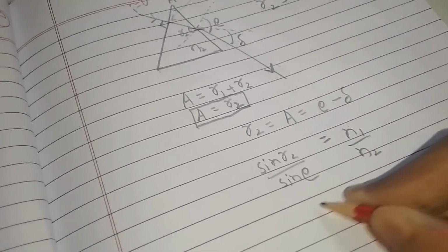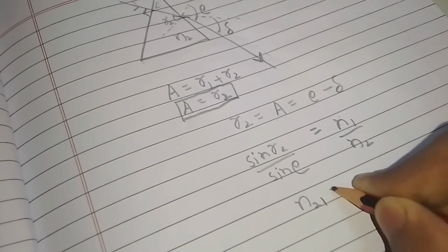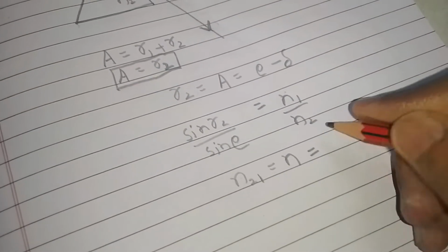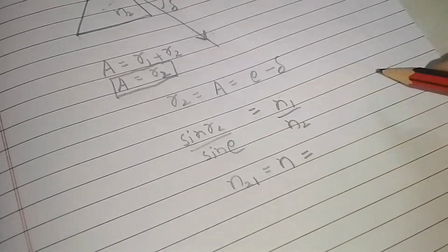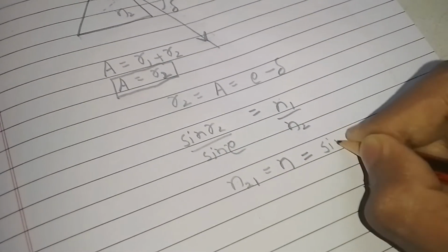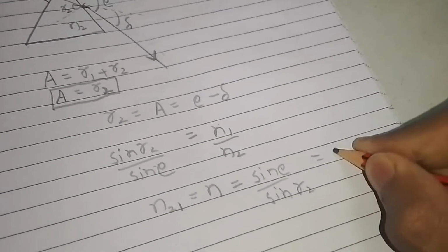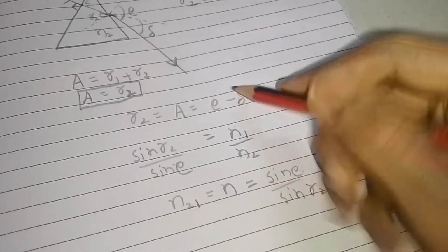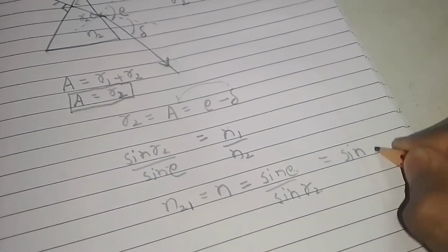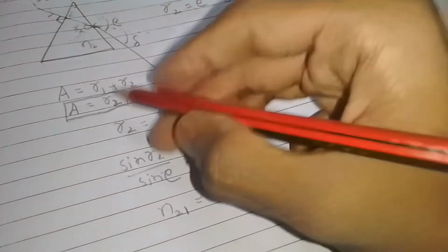Now we have the refractive index of the prism with respect to the medium as N, which is given in the question, and sin E upon sin R2 can be simply written as sin of, what is the angle of emergence? A plus D. You can simply take this in there. So this is sin(A plus deviation) upon sin A, because R2 is equal to A.